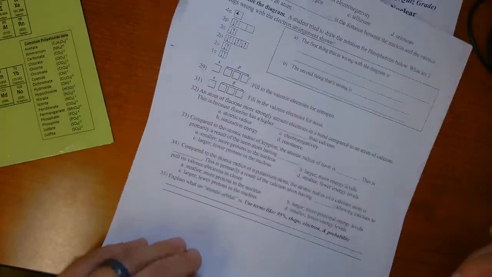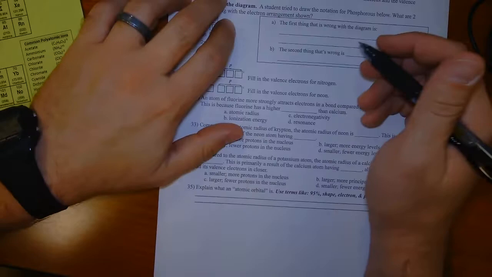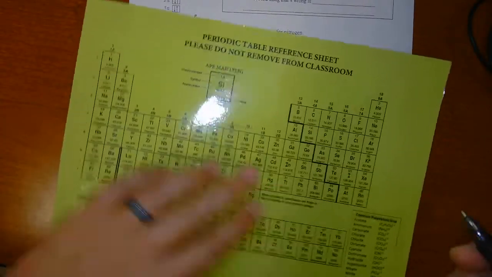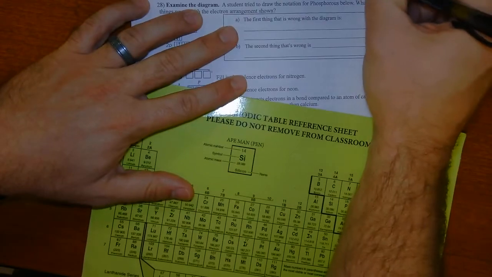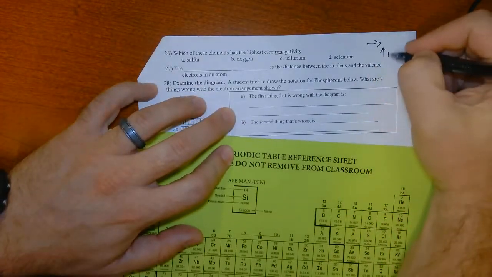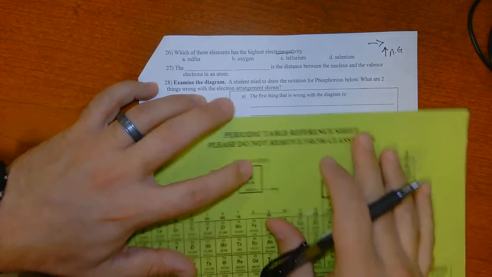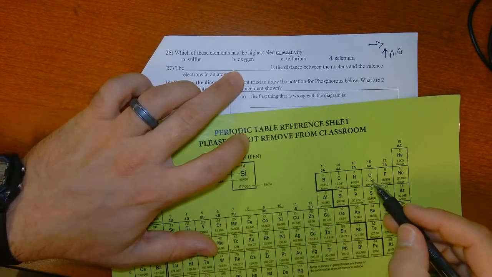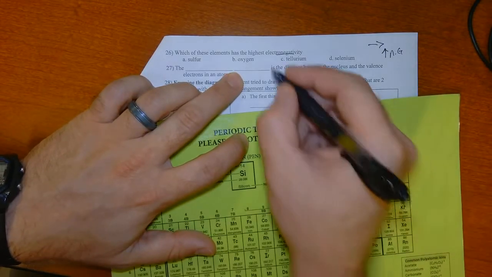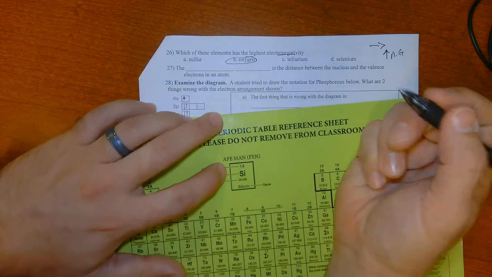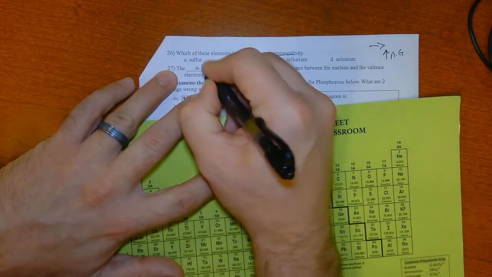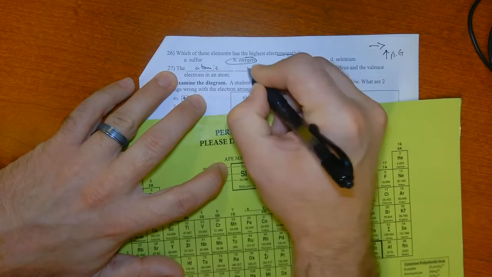On this page, which of these elements has the highest electronegativity? Once again, we're looking at electronegativity, which goes this way and up, excluding your noble gases. The only one more electronegative than oxygen is fluorine, so oxygen is your answer. The blank is the distance between the nucleus and the valence electrons. This is your atomic radius.